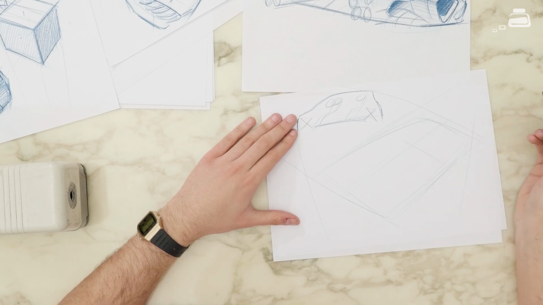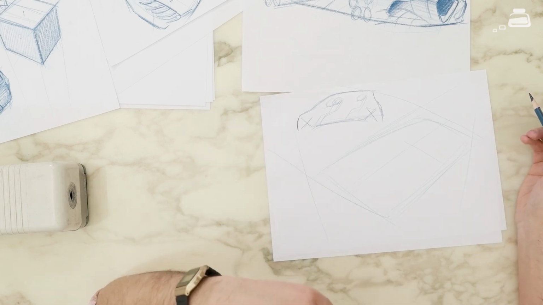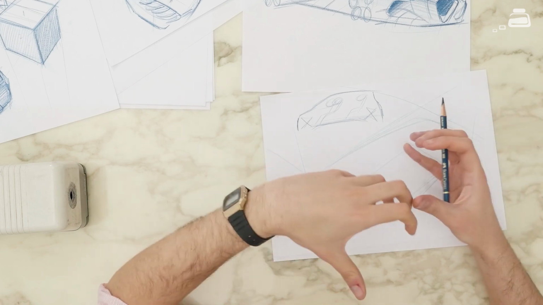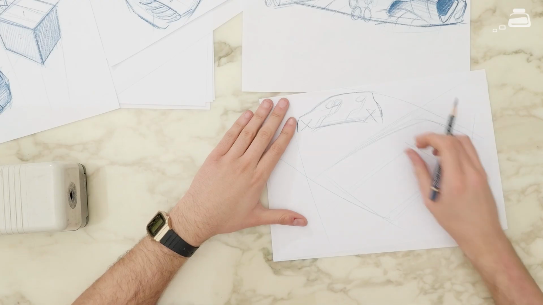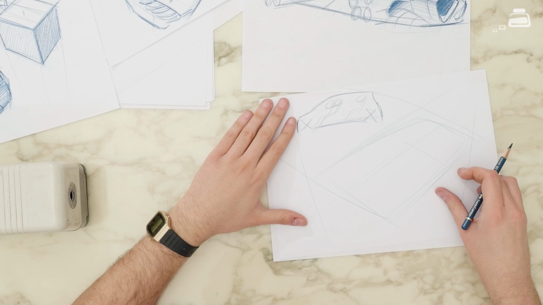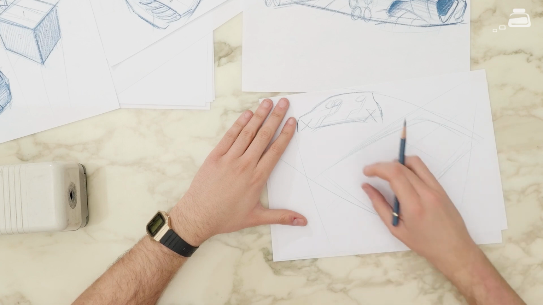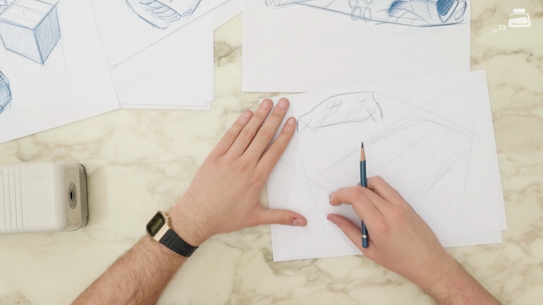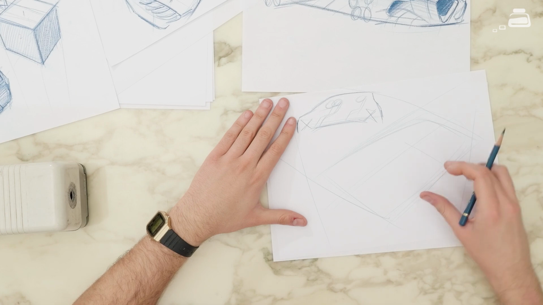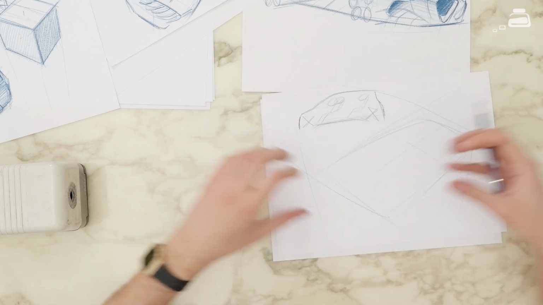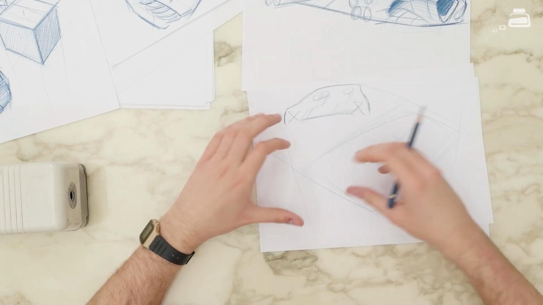So we can think about maybe two volumes that intersect, and we can think that the dashboard can be connected with the front seat, and the door panel is connected with the back seat. So it's a very simple theme of two volumes that intersect.